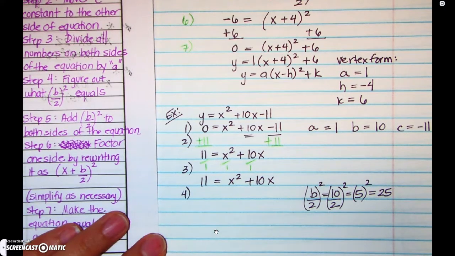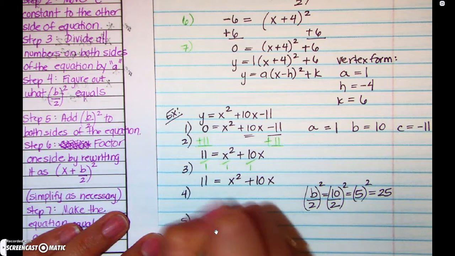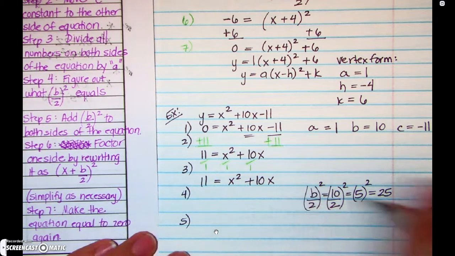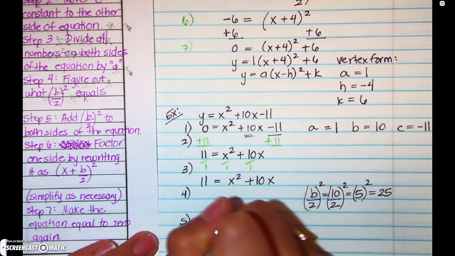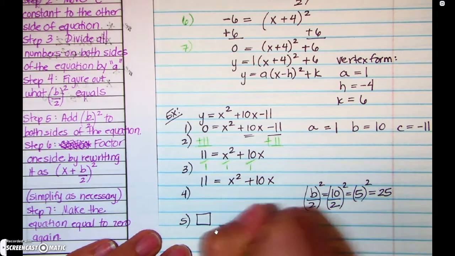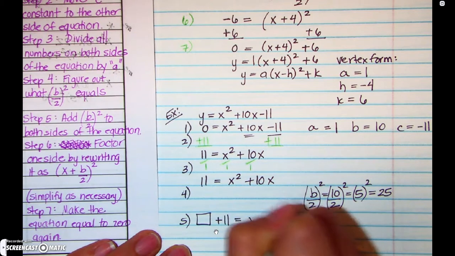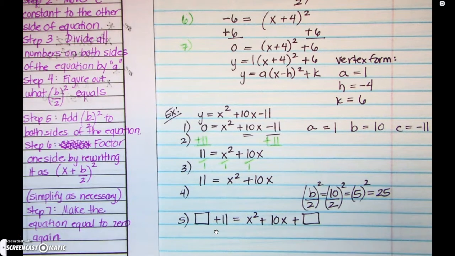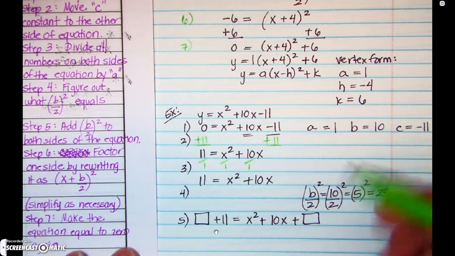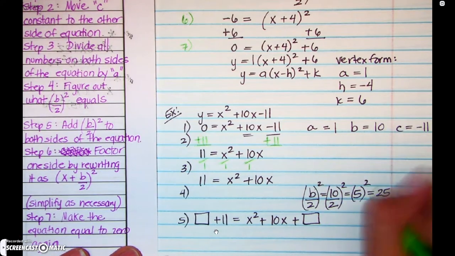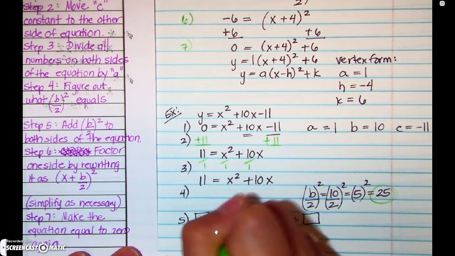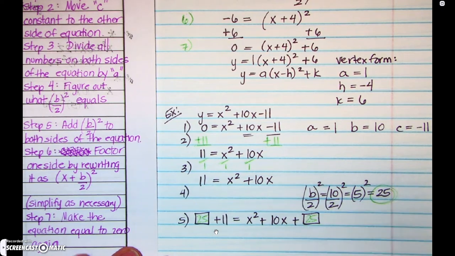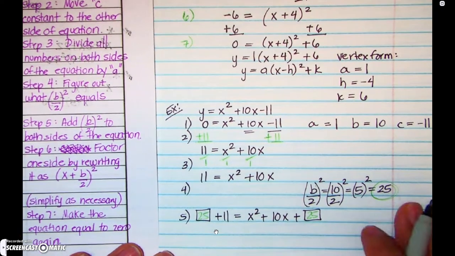So I'm going to add in step 5 b divided by 2 squared to both sides of the equation. So I have 11 is equal to x squared plus 10x, and then plus 25 inside that box. So I'm going to add 25 to both sides of the equation.